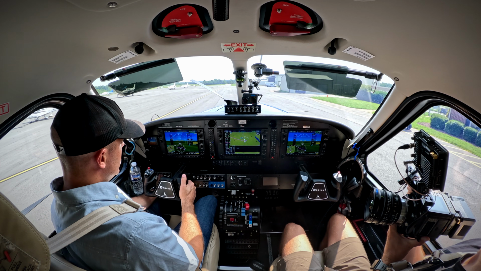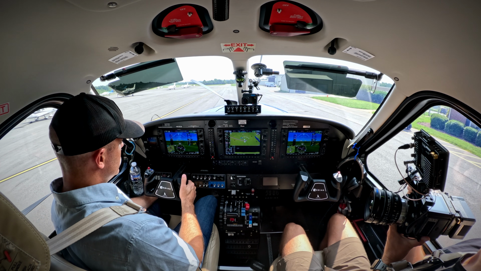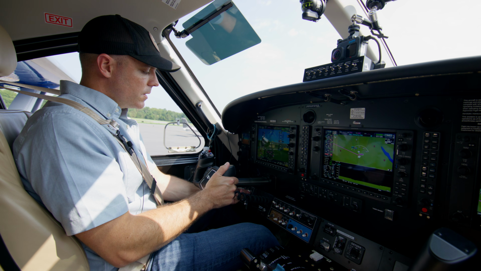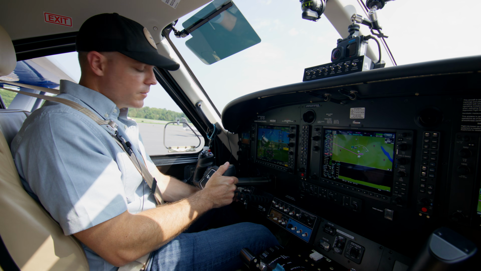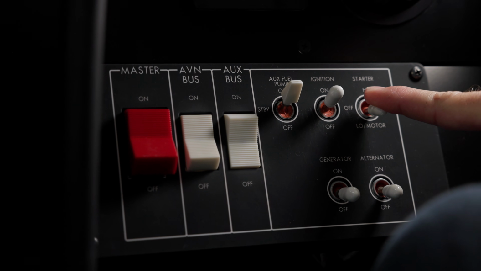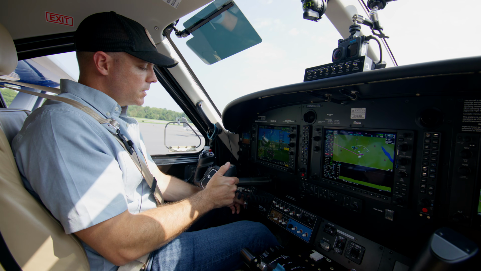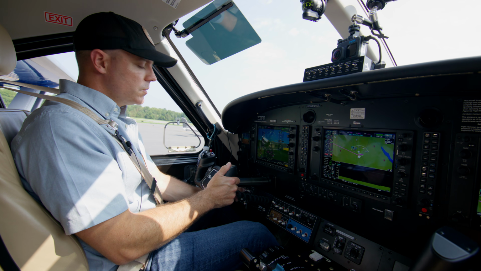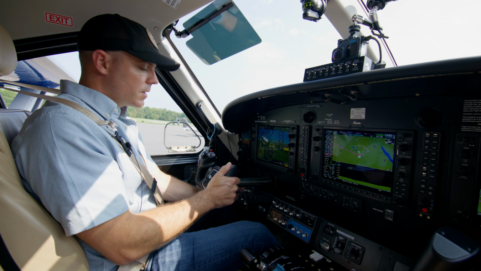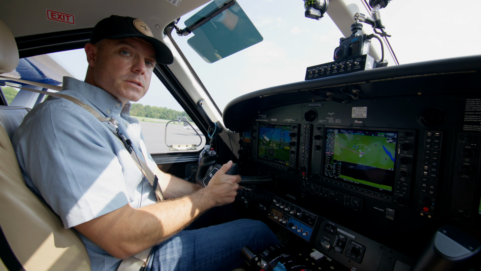And I have two starting modes, so let me talk about that without that noise. I have a high start, which is the up position, and I have a low start or a low motor position. Essentially, the difference between the two is the low starts it off one battery, the high uses both batteries together.